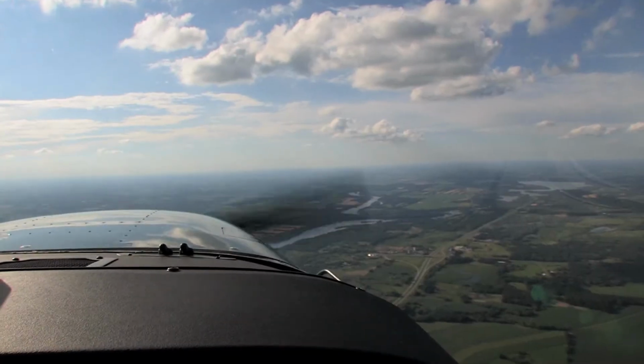Alright, climb checklist. Flaps are up. Mixture's rich. Lights are set. Climb checklist complete. During the climb, the pilot must make the following altitude callouts.